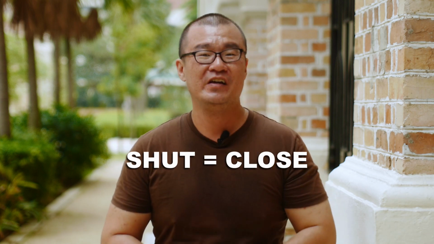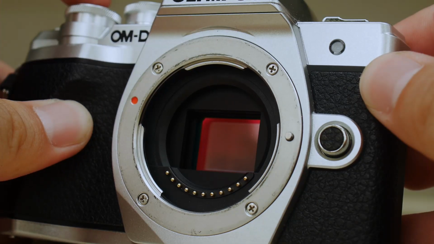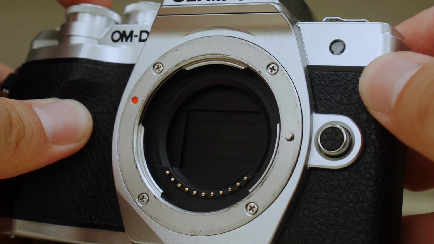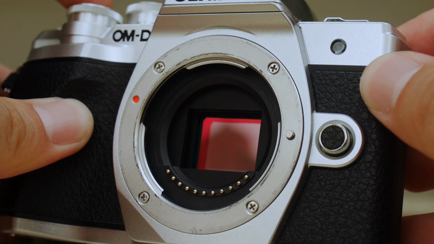Shutter, the word shut means close. So shutter is a mechanism that opens and closes in the camera to allow light or prevent light from coming into the image sensor. Therefore, shutter itself can directly affect the real amount of light that comes into the camera. How do we control the amount of light with shutter? Actually, by controlling the duration that the shutter stays open.